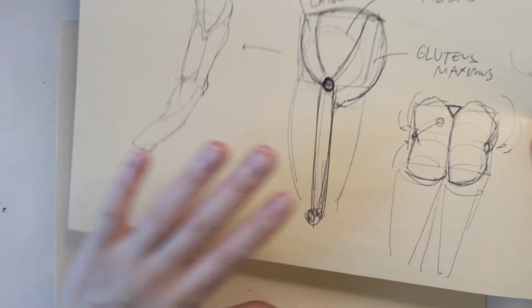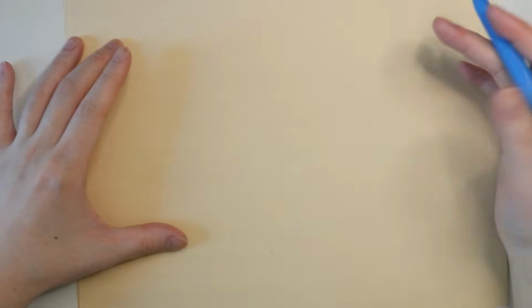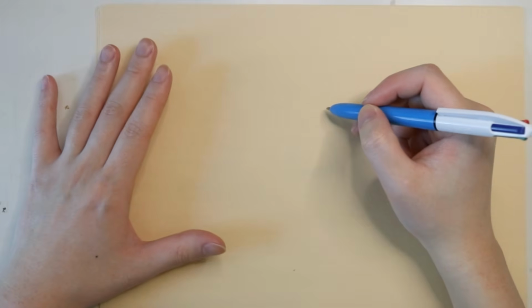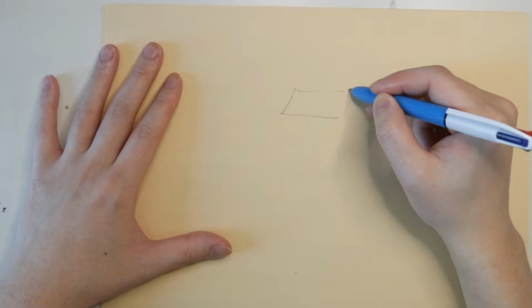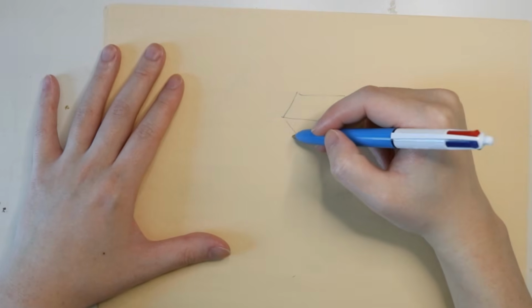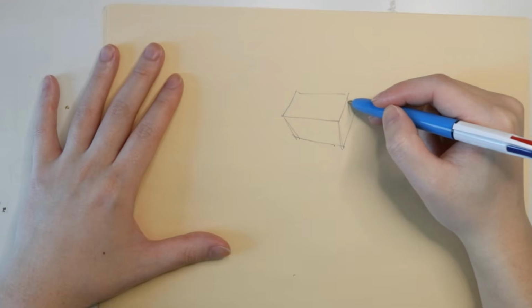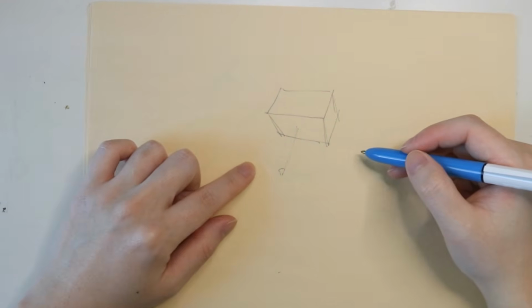Now let's look at some example drawings. Let's just draw and talk through. So how do we construct the hips and the pelvis and the movement? Let's start with a simple box. The angle of the box reveals the angle of the pelvis. So in this case, it's pointing downward like this.